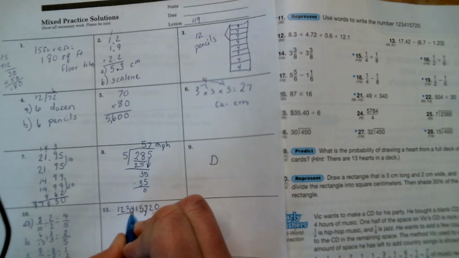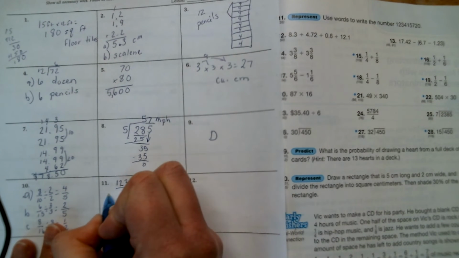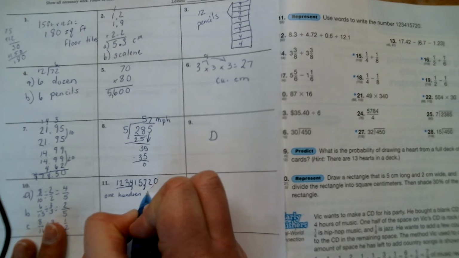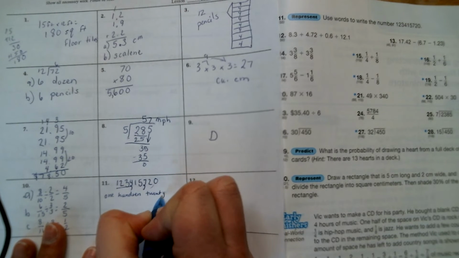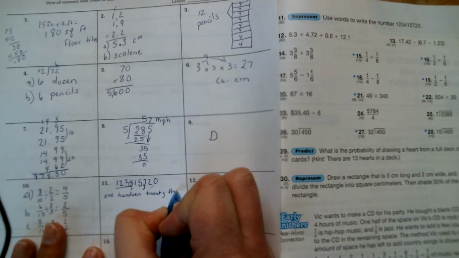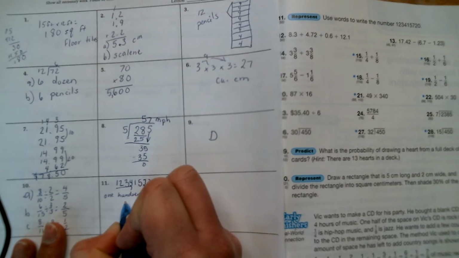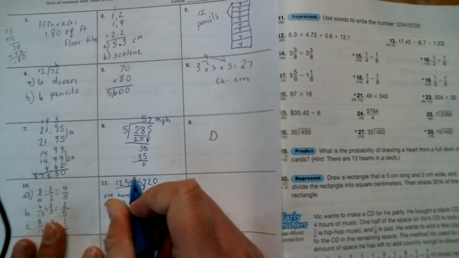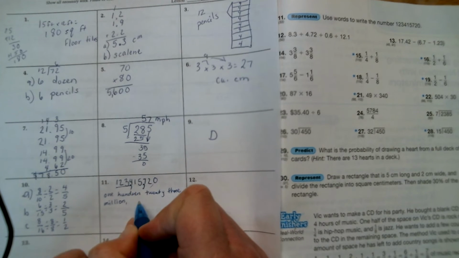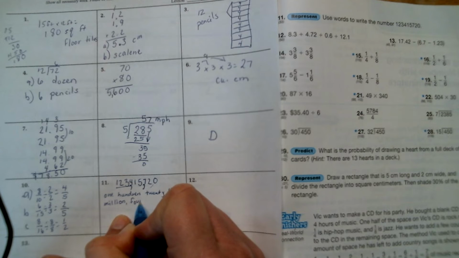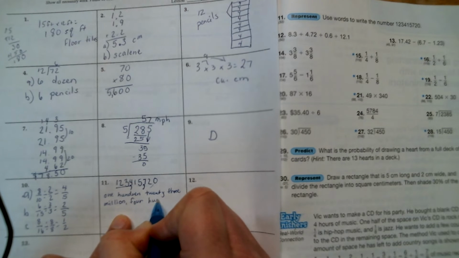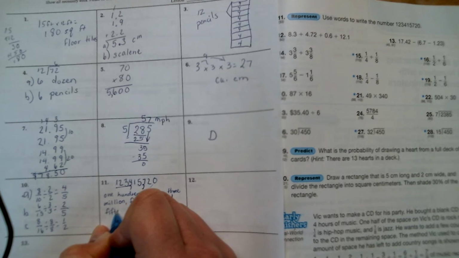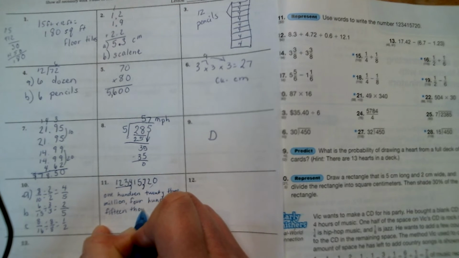Do the first part first. 123 million, comma, 415,000, nice and small, 415,000, 720.